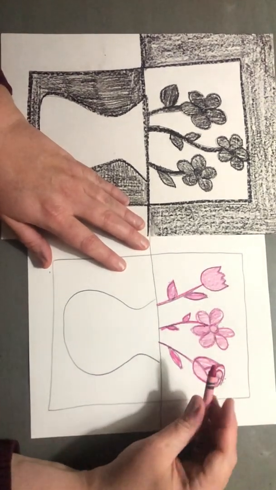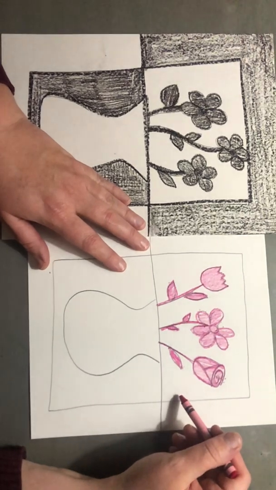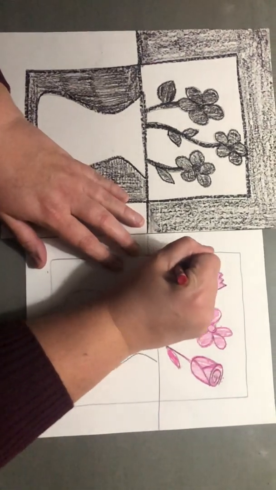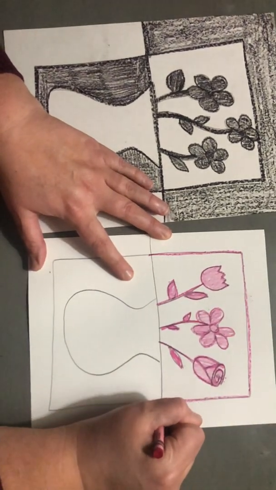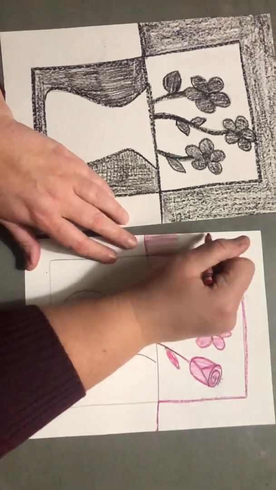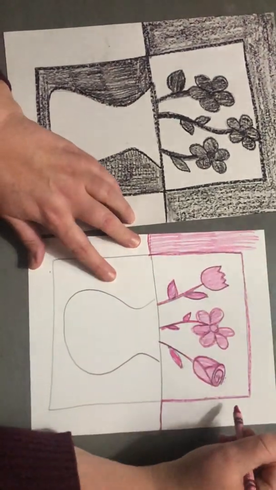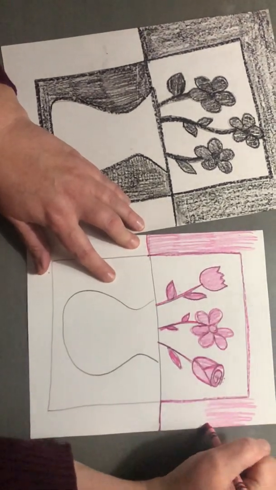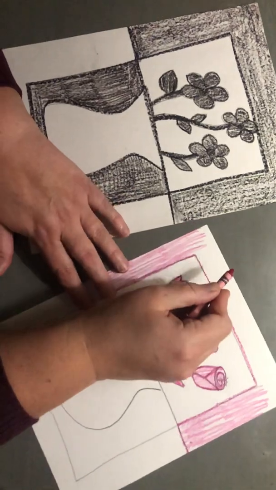Okay, so I colored in the positive space on the flowers. The negative space is the background, and I'm going to leave it white. And then I'm going to go ahead and color in the positive space, which is the picture frame, okay? So on the top portion of this paper, I focused on the positive space. That's what we colored in, the positive.